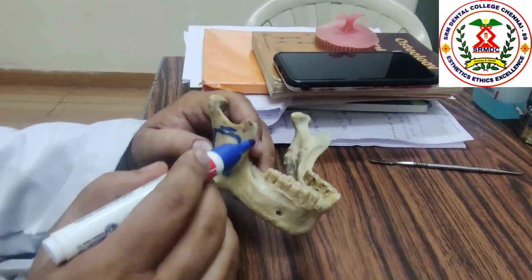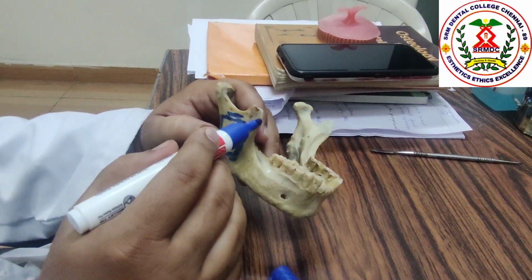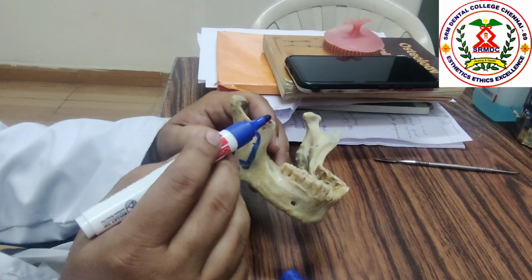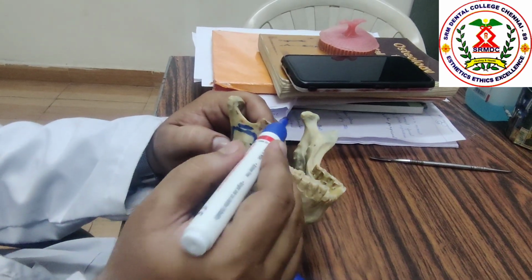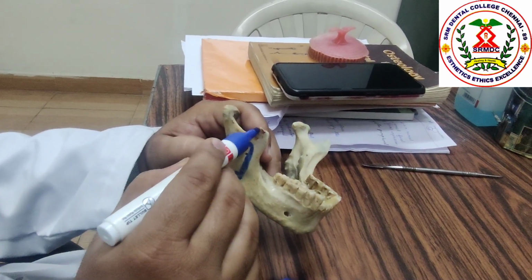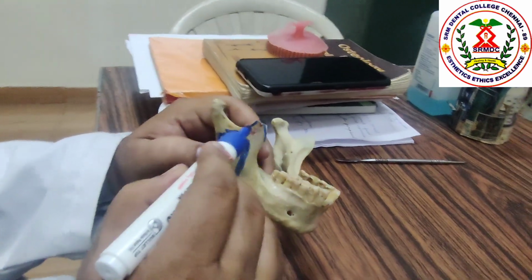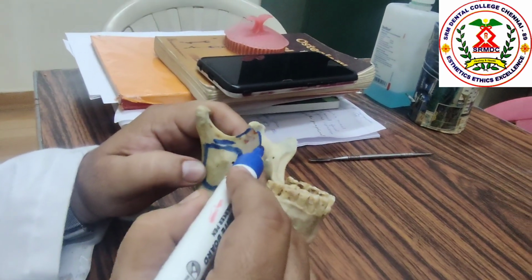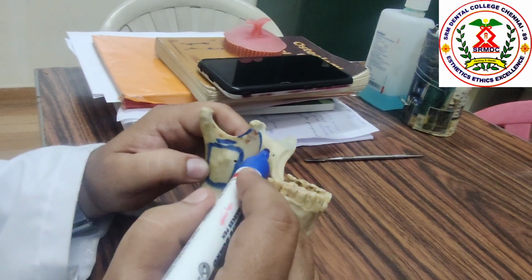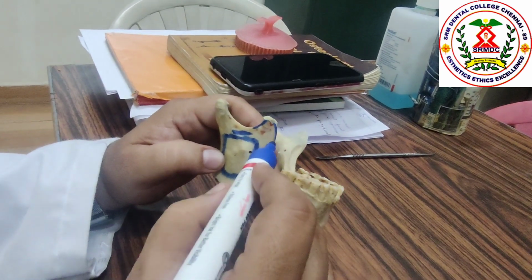The coronoid process has an anterior border, posterior border, lateral surface, and medial surface. This entire coronoid process is the attachment of the temporalis muscle, one of the muscles of mastication.